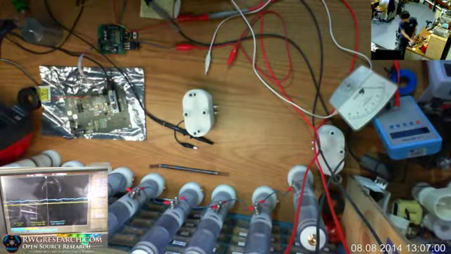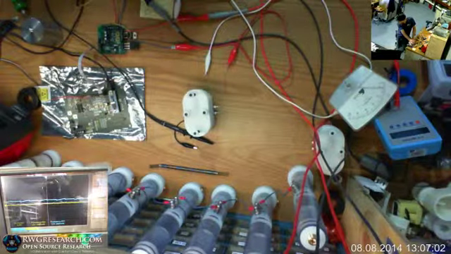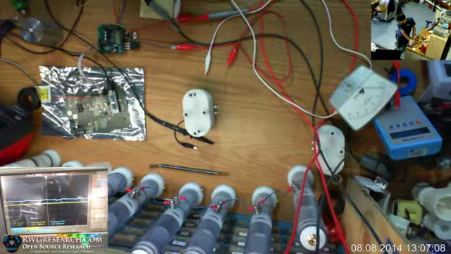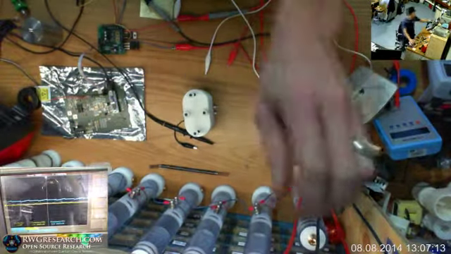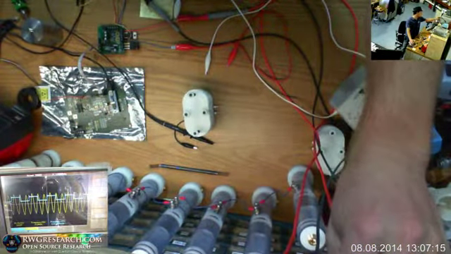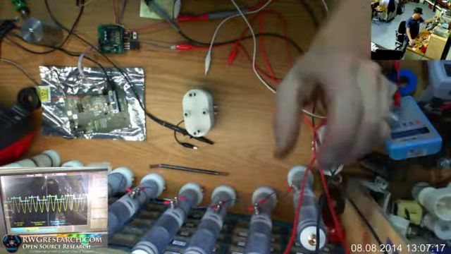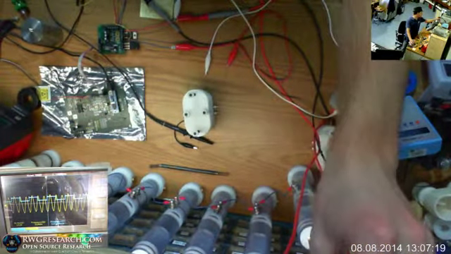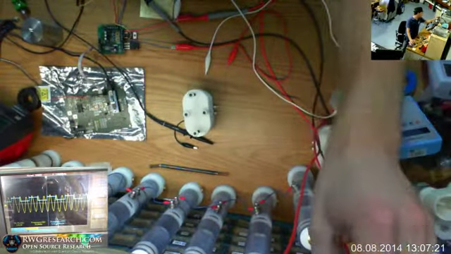Let's see, hold on a second. Okay, we're going to use 2 volts.